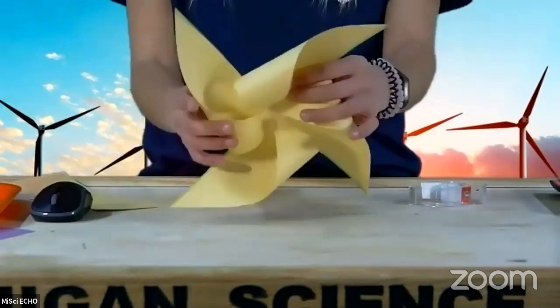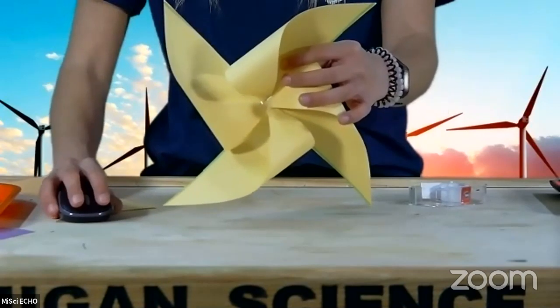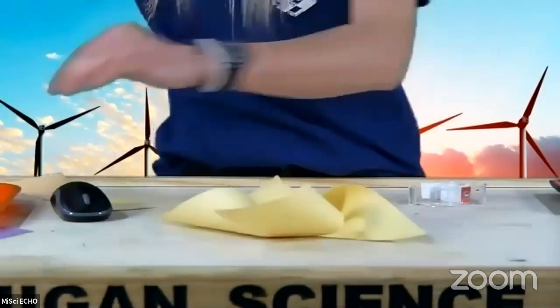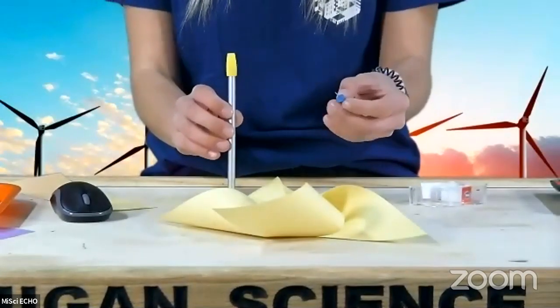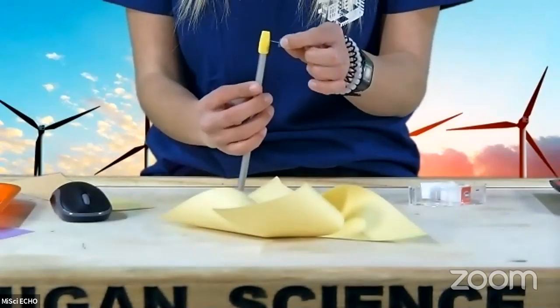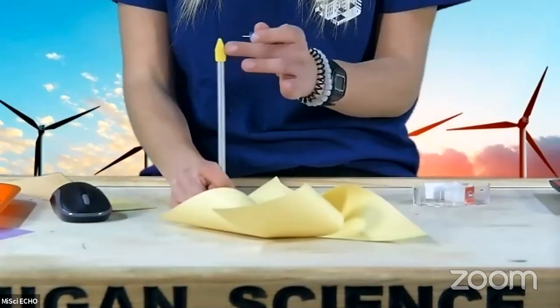But if you're holding onto it, it's not able to spin around very easily. And so you'll need to create your axle. In this case, we're going to use a push pin. So make sure that you get someone to help you with this step. It can be very helpful to have an adult help you to push the push pin into some sort of soft object. So I'm just using a pencil that has a nice squishy eraser topper on it.